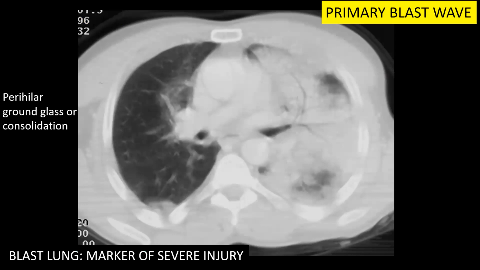If we CT patients with more severe blast injury, you can see very extensive consolidation within the lung. This is a mixture of blood and fluid, and you can see the branching air bronchogram within it. Again, this patient has severe blast lung.